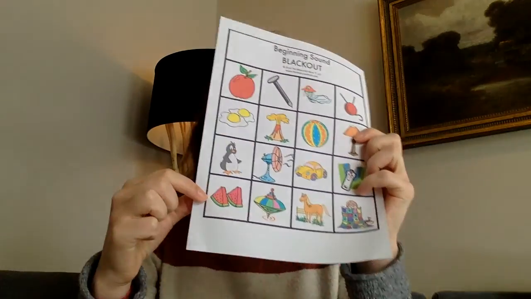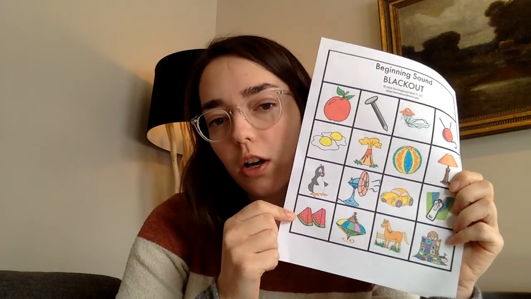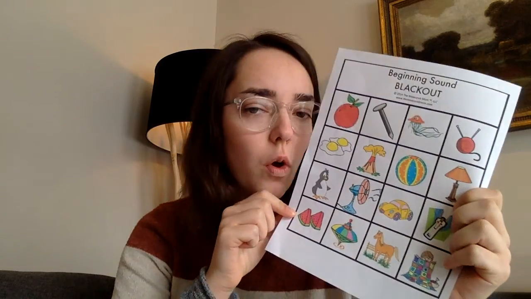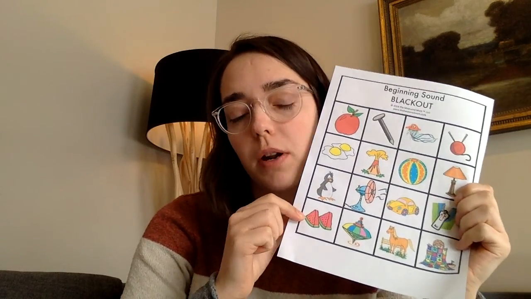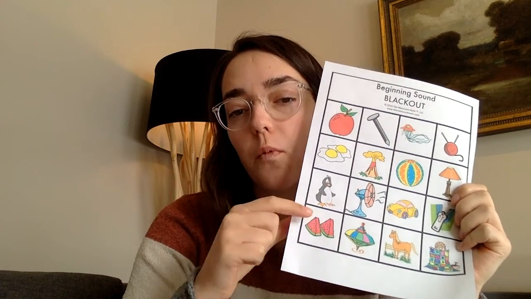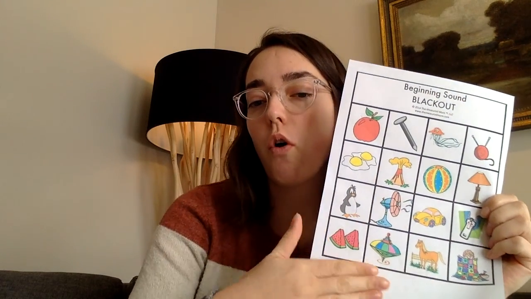watermelon. Okay, so you can use your dry erase marker, or you can use some coins or some small toys or Legos to put a marker on each one. So I would put a marker on watermelon. And you're trying to cover up the whole page. Okay, so I'm going to pull some letters. So if you have a watermelon, put a marker on that one.